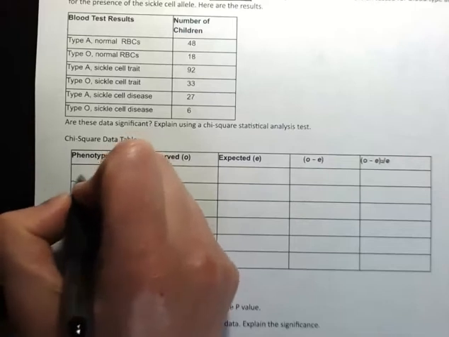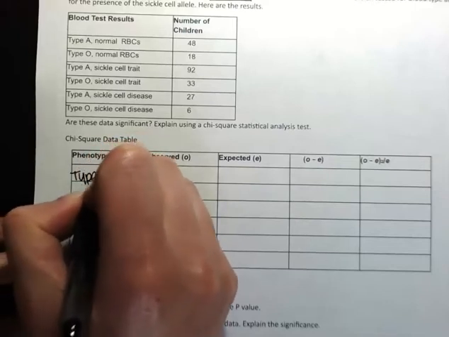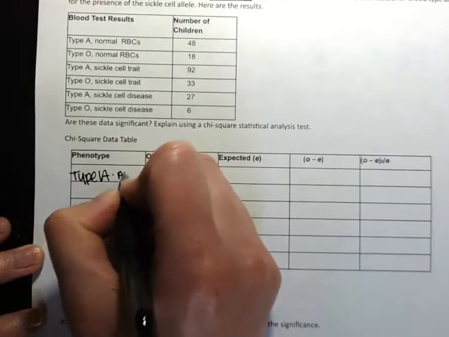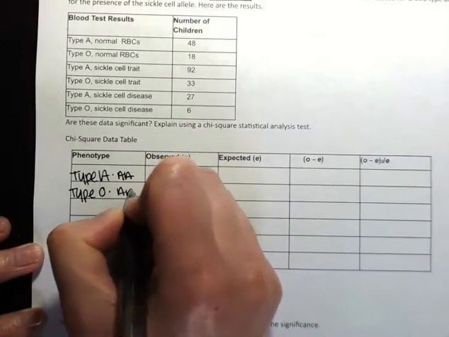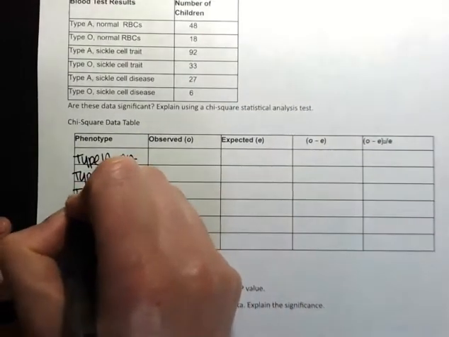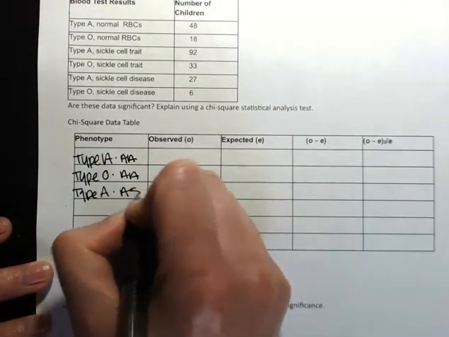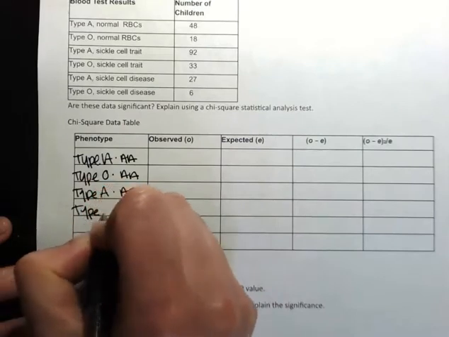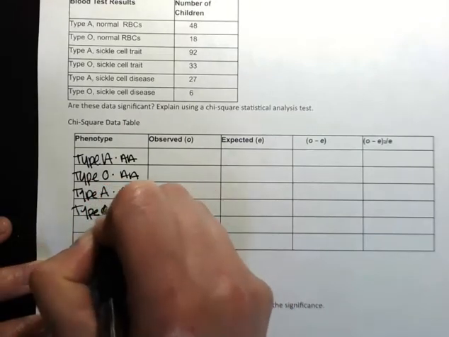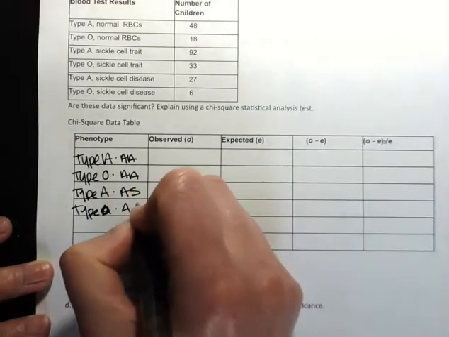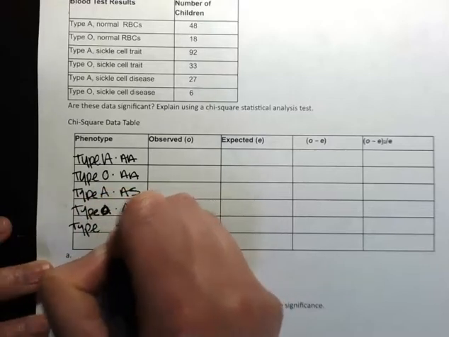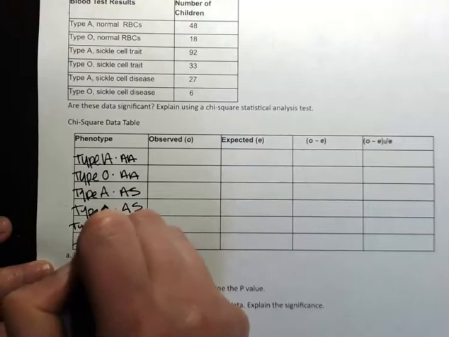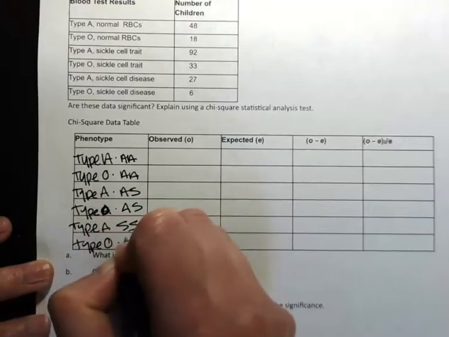So the phenotype, I could have type A and normal, which would be AA, type O and normal, which would also be AA, type A and sickle cell trait, so that's AS, type A and type O and sickle cell trait, type A and sickle cell disease, and type O and sickle cell disease.